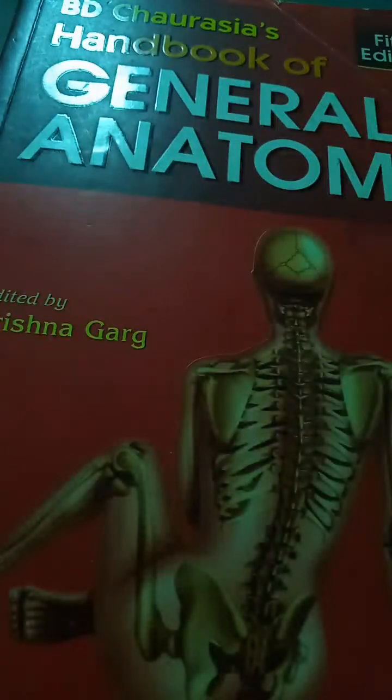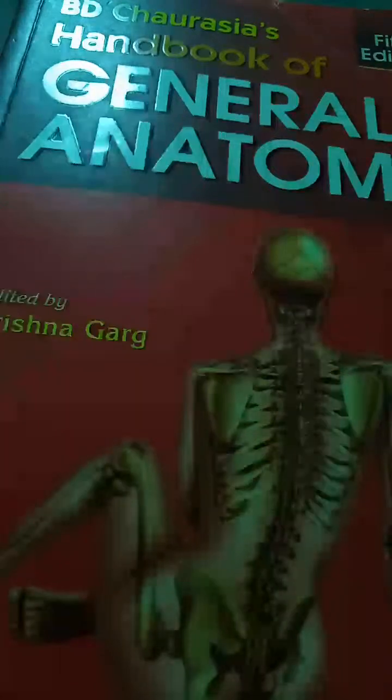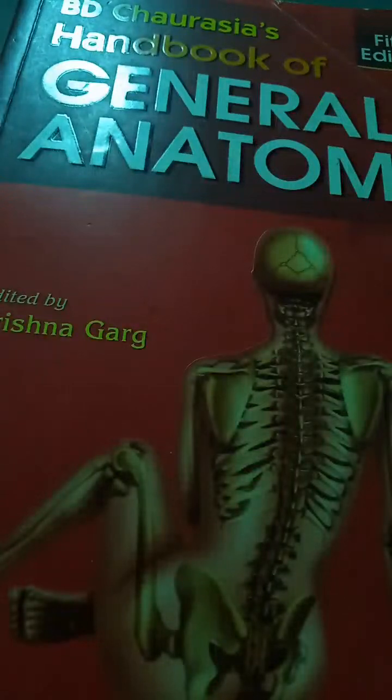Dr. Indrajit Diwan researched osteology and anthropology. Anatomical position is the most important position for understanding anatomy. Median plane is only one plane in the trunk.